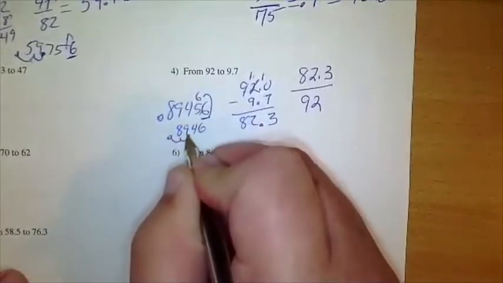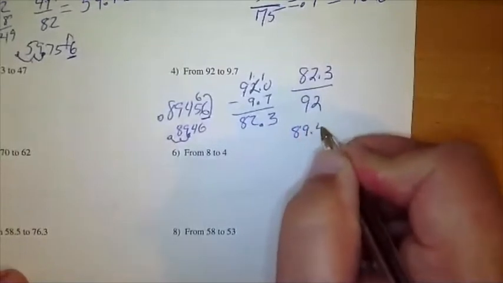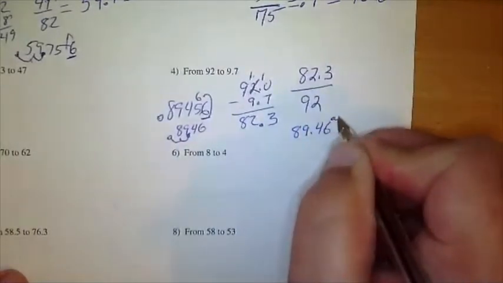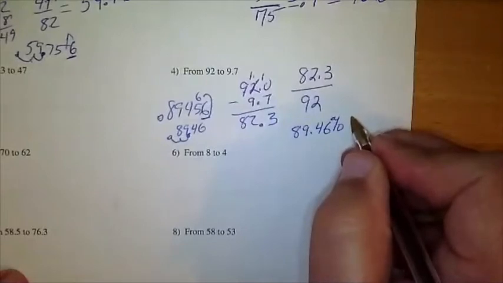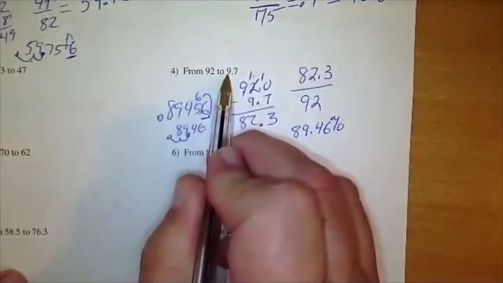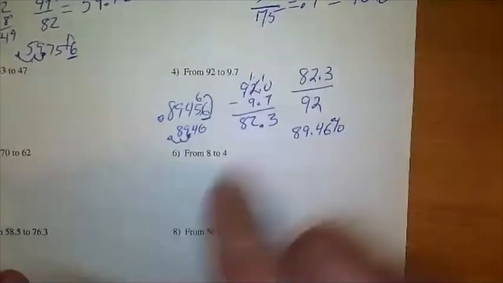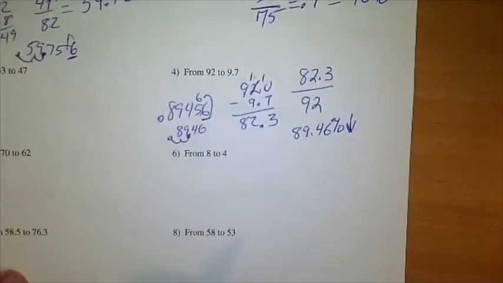I moved that decimal place 2 spots, and this is 89.46%. And is it up or down? I went from 92 to 9.7, so it went down, right? So I could just put my little arrow there and remind myself that that's a down. Okay?